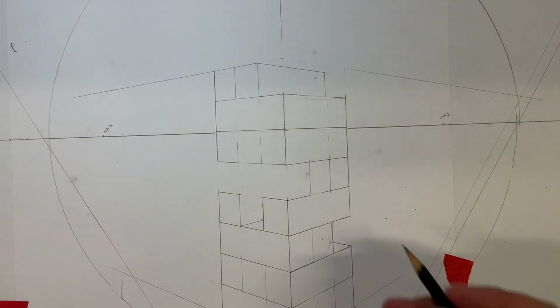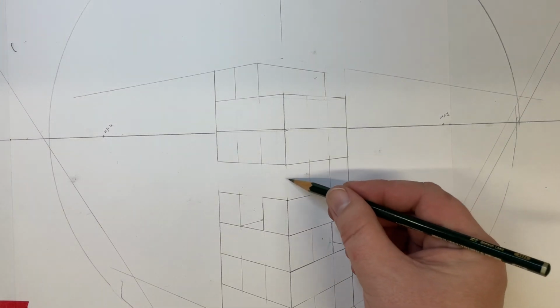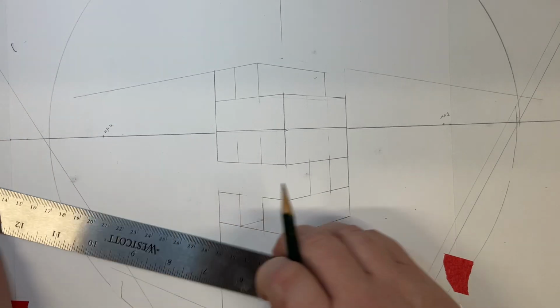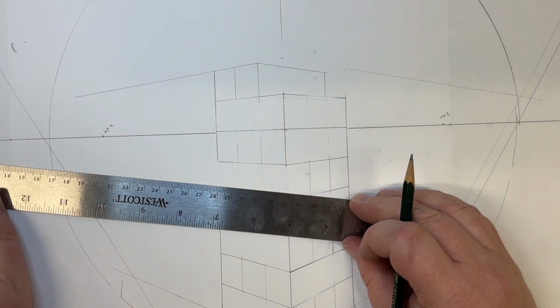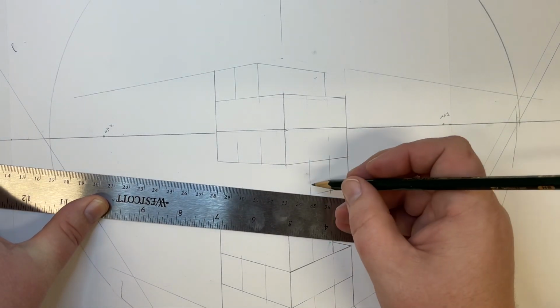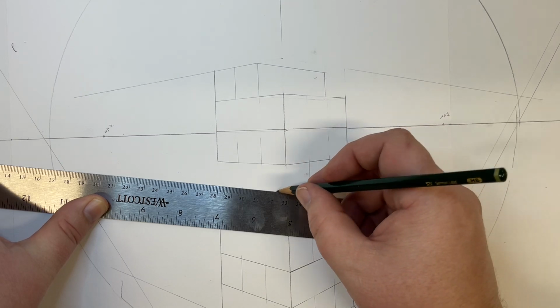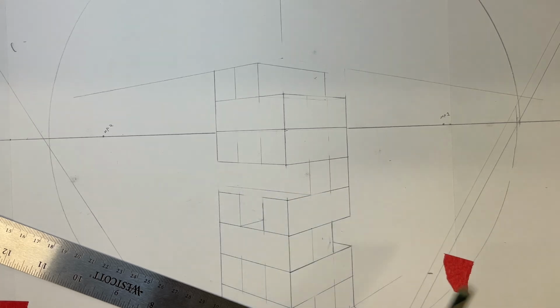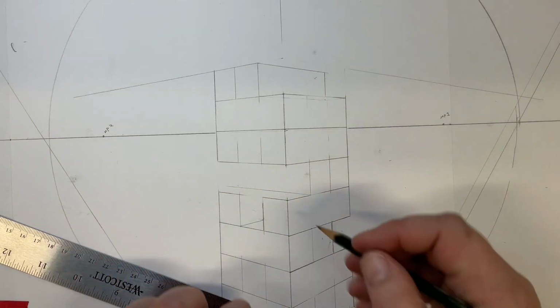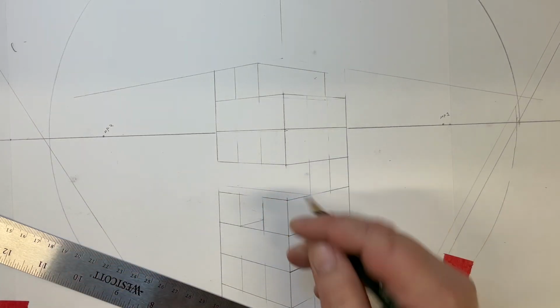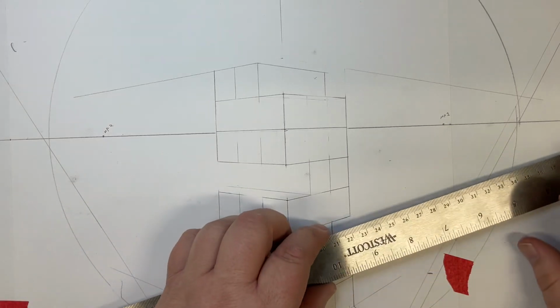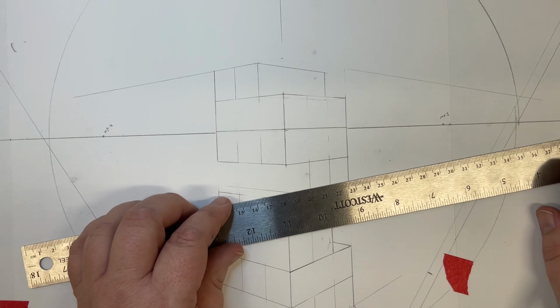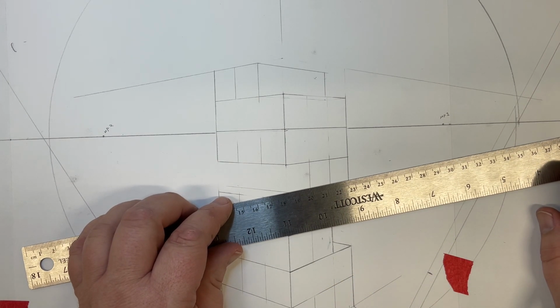So for one thing, we know this piece is still there. And so I can extend that lightly back. I don't know where it ends yet, so I'm just going to get really soft there. And then we know that these two pieces are still here, so we've got to finish them. So this one is going to go back to this vanishing point.